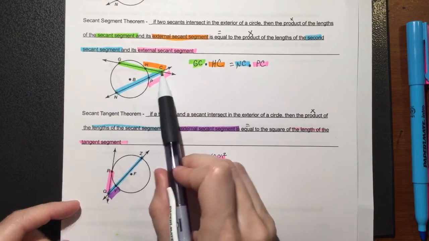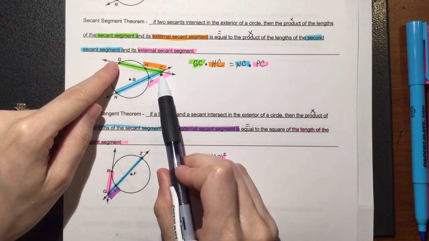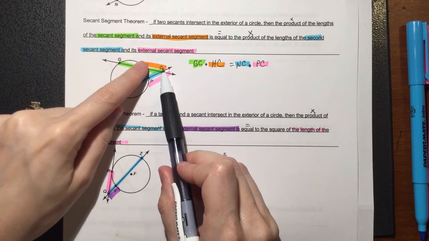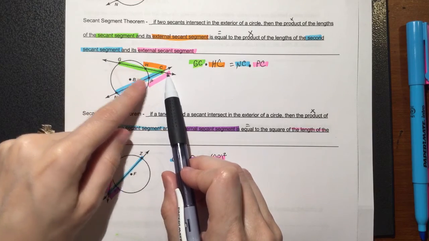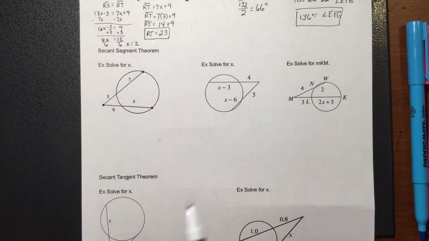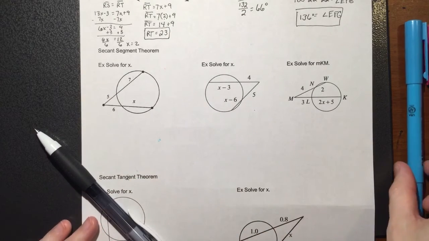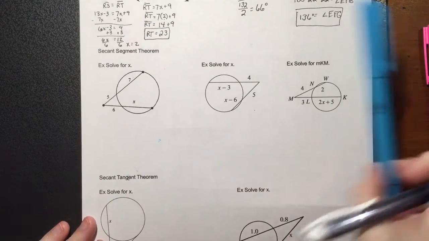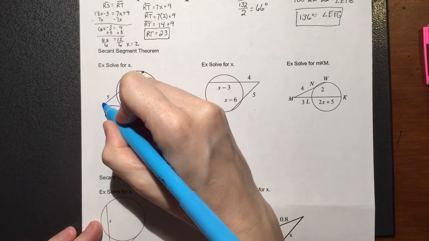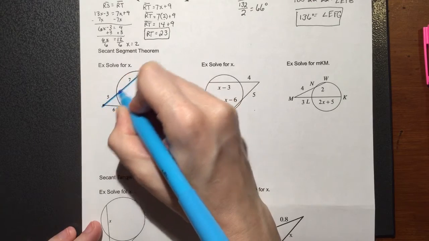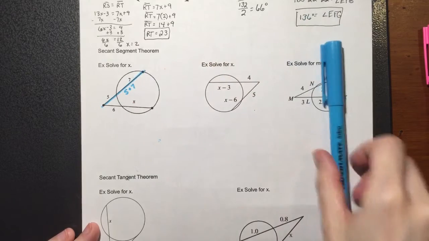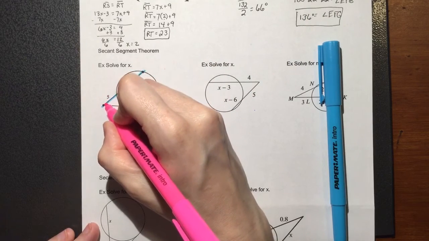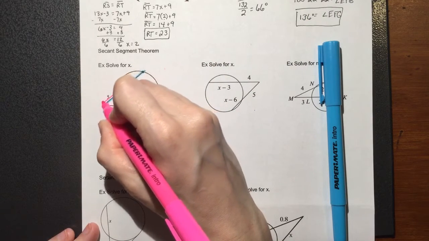two secants that intersect on the outside, we're going to do the secant segment times the external secant segment, and that's going to be equal to the secant segment times the external secant segment. So big times small, big times small. So then what you have to do is identify those in the circle. So looking at these, here's the whole big one, and the whole big one is going to be the 5 plus 7, and then our external secant segment is just going to be 5.